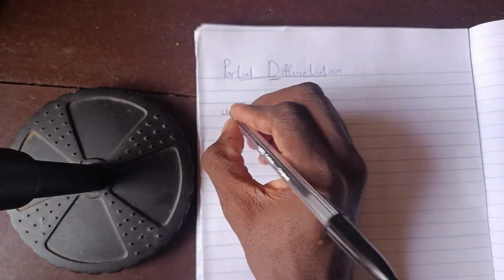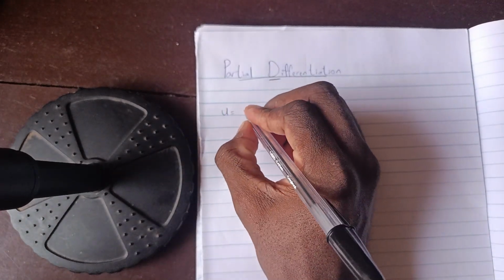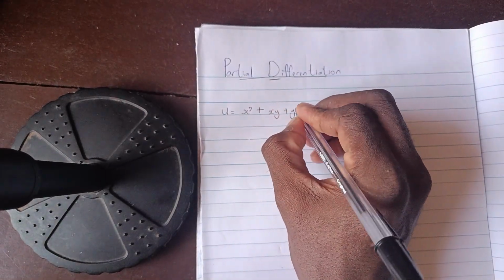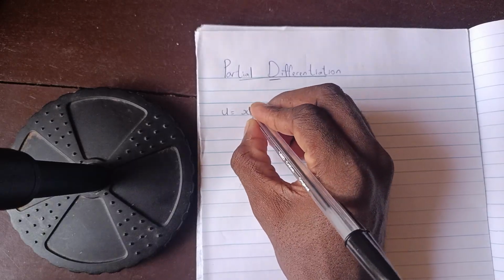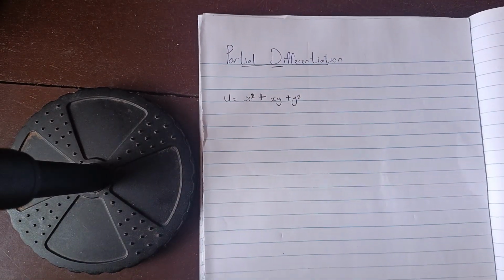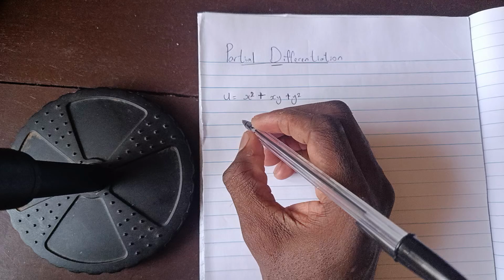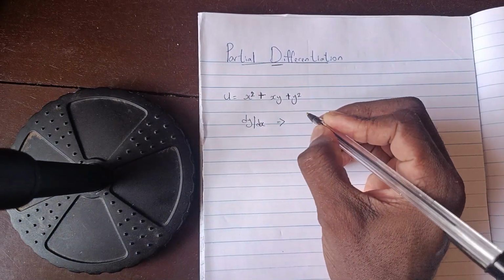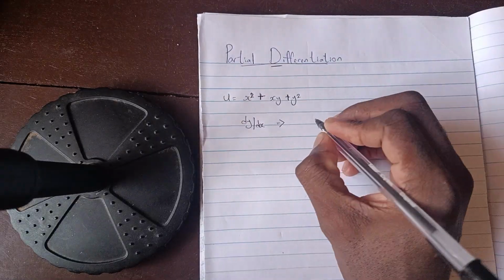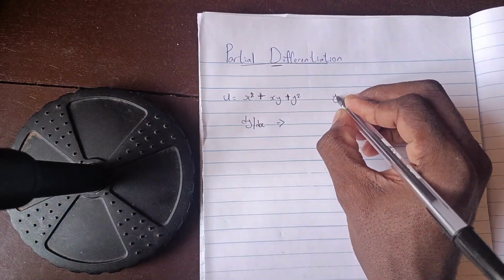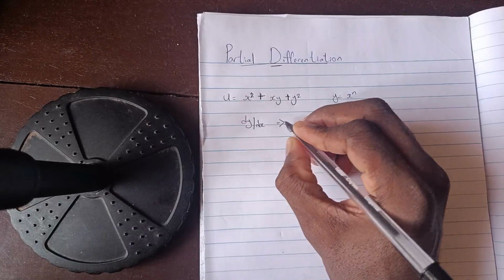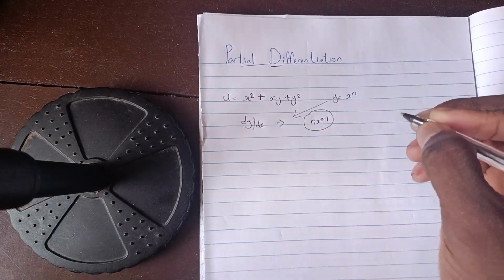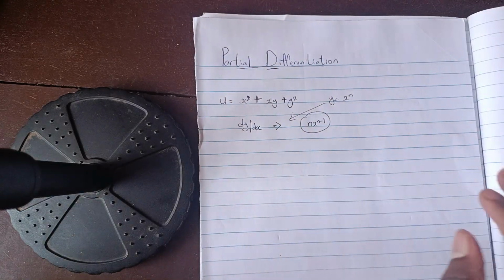You were given u equals x squared plus xy plus y squared as our first example question. Now we're given this partial differentiation, unlike our ordinary differentiation where you have dy over dx, where you differentiate everything directly. For example, if you're given y equals x raised to power n, then dy over dx would be n x to the n minus 1. But in partial differentiation, it's a totally different approach.